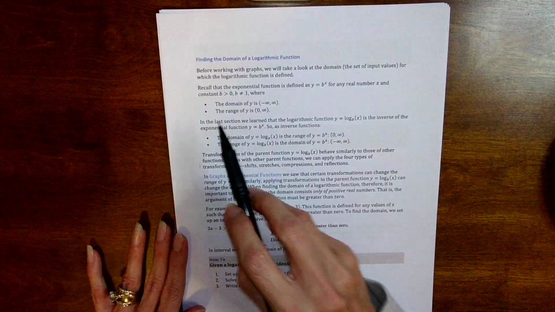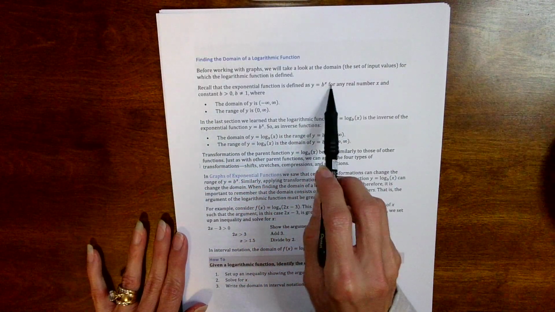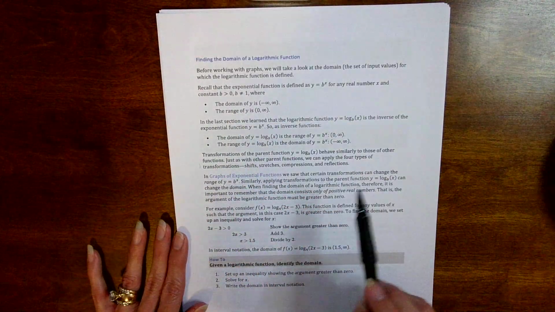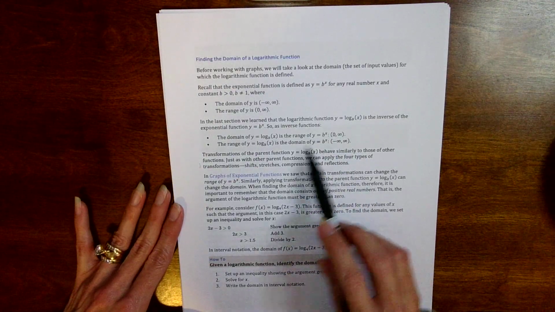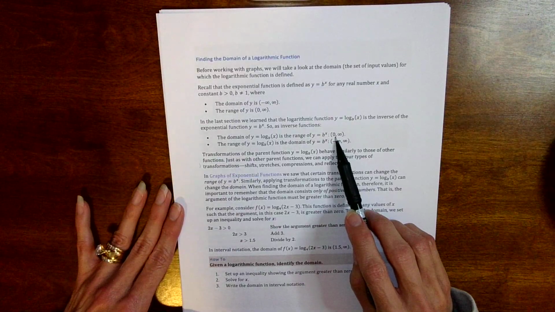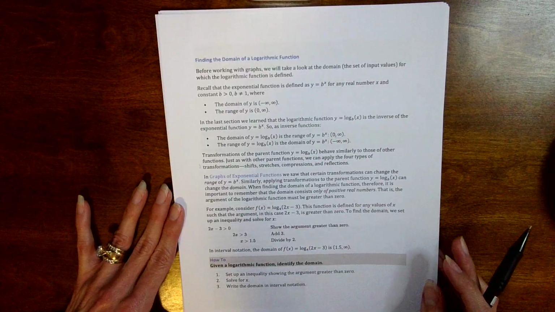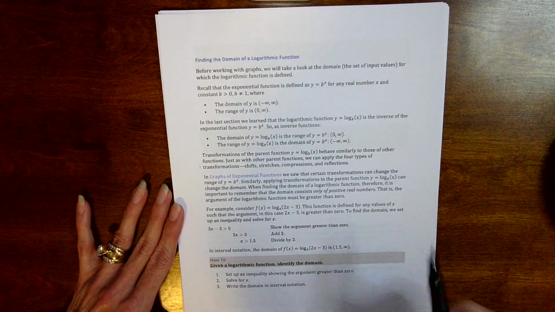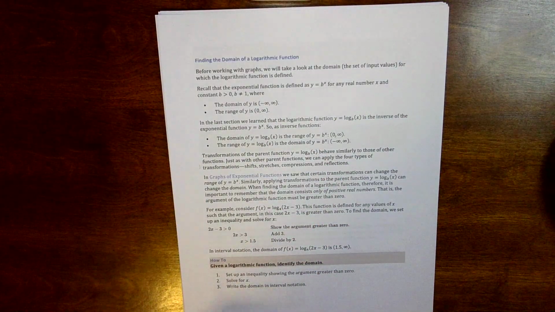Alright, so the domain of an exponential function, recall, is all real numbers and the range is 0 to infinity. And because they are inverses, we flip them, so the range now of a log function is all real numbers, and the domain is 0 to infinity. And so we cannot take the log of a negative number.